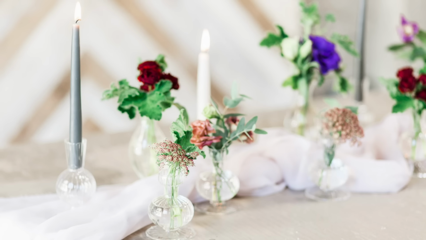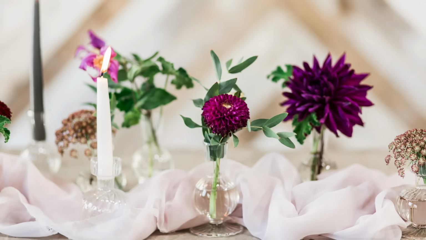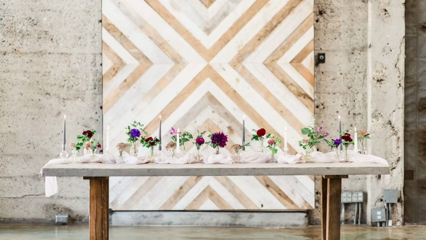So this would be a very affordable tablescape option because there are not that many flowers on here. And the fewer bud vases with flowers you have, the cheaper this gets. So you could have just a couple on here with this little runner, or you could have as many as we do here. The more you have, the more expensive it gets. The less you have, the less expensive it gets. And then we still have our taper candles on here. So this is a really cost-effective tablescape version here.